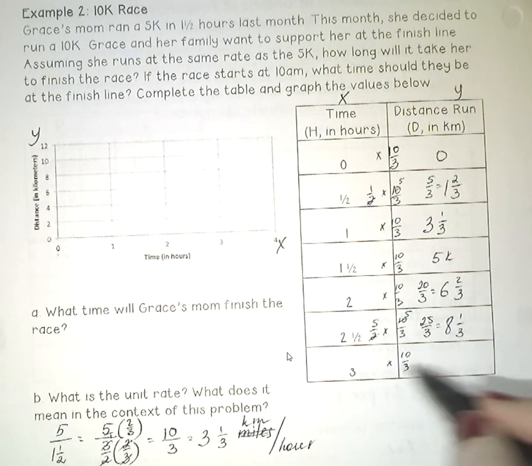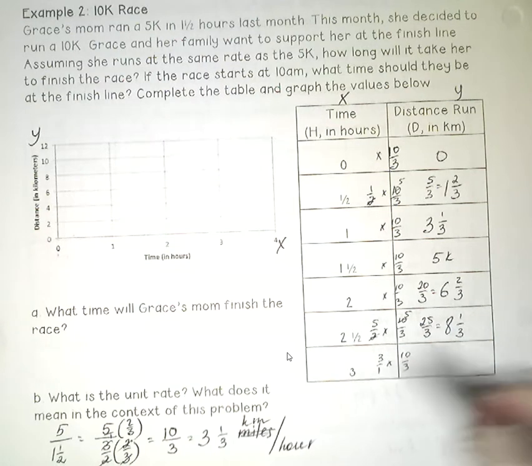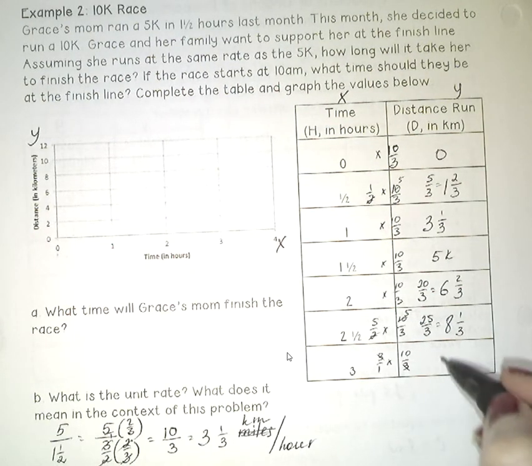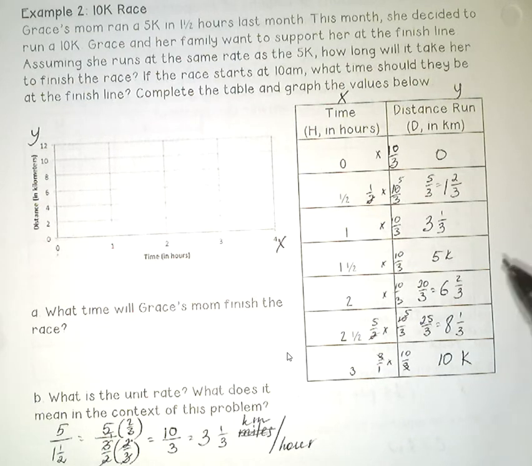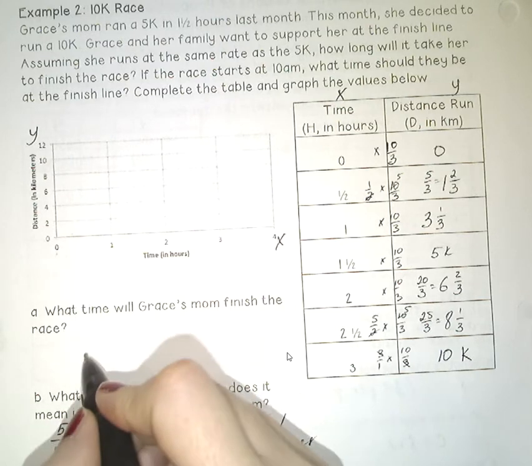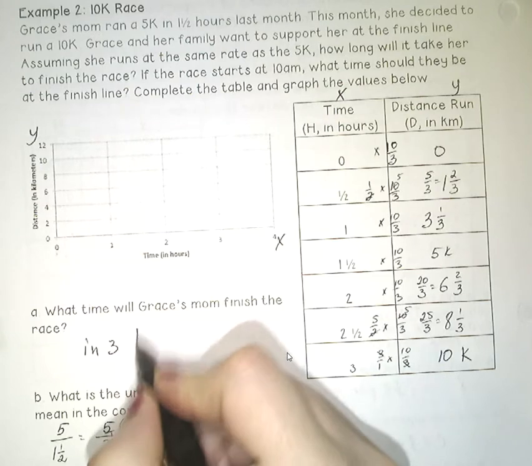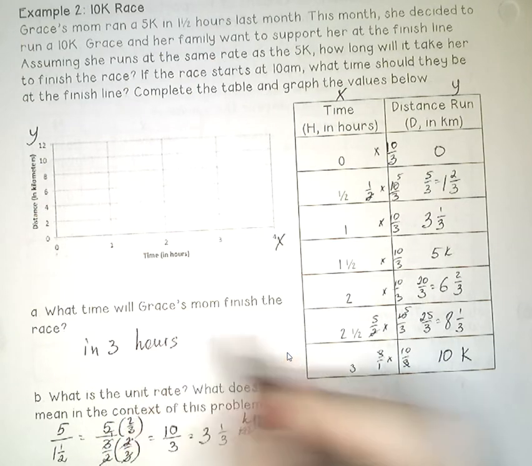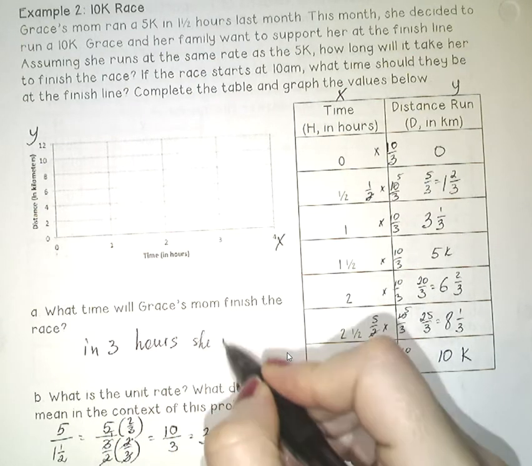And then we can multiply 3 by 10/3. We can simplify the 3's, and we will get 10. So we got the 10K. So now what time will Grace's mom finish the race? We can write in 3 hours. She will finish the race.